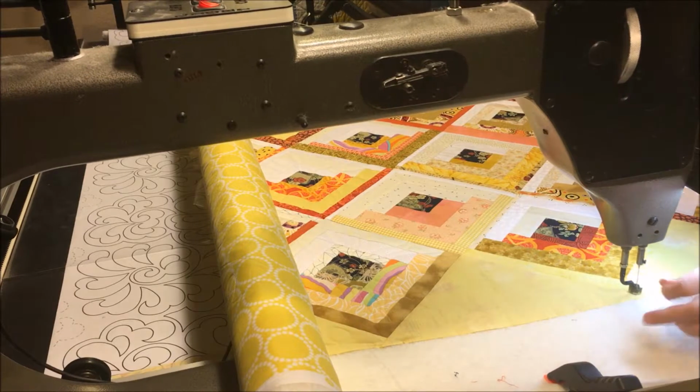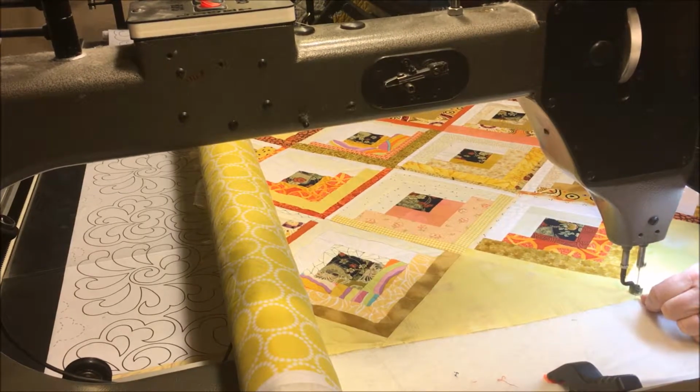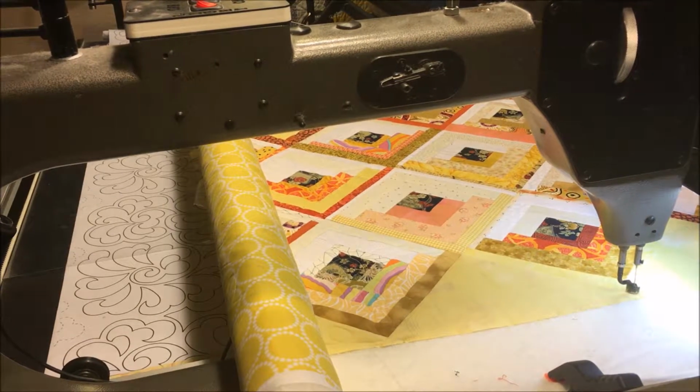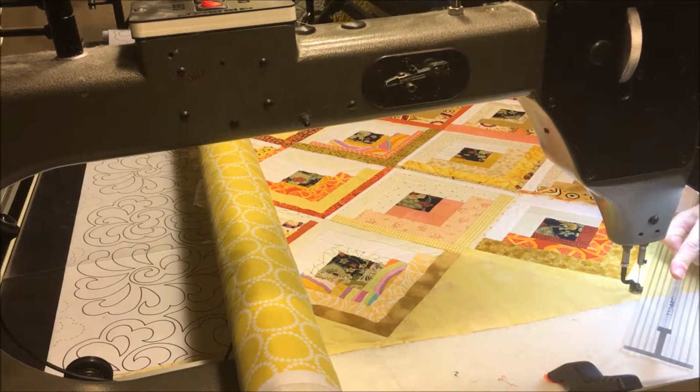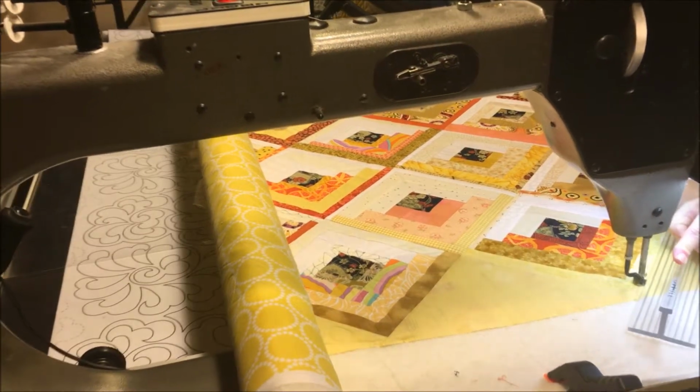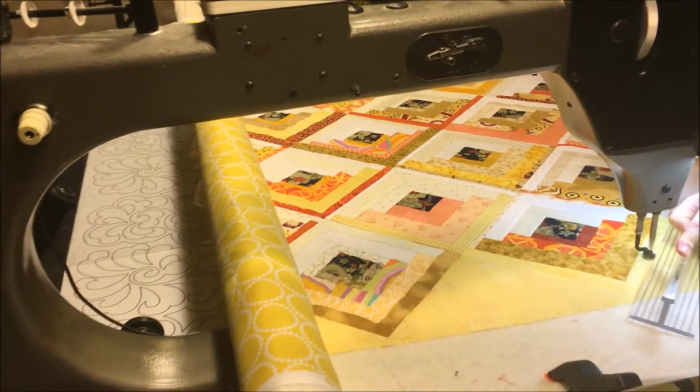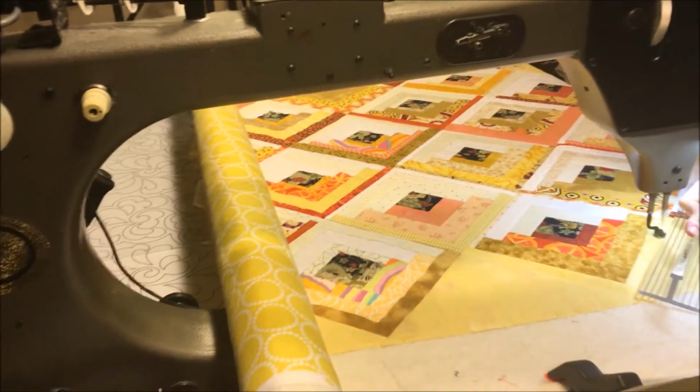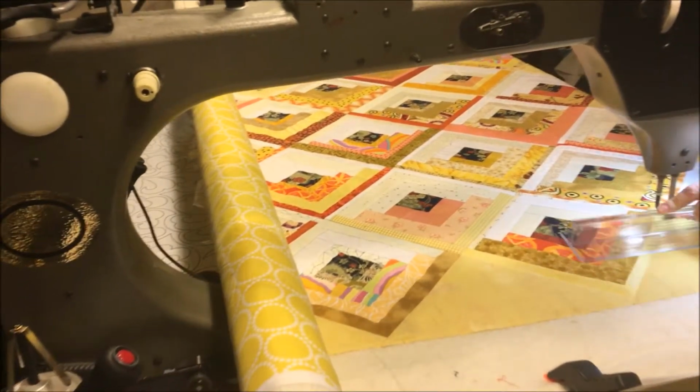Before we can begin free motion quilting, we need to secure the blocks with stitch in the ditch. I am using a straight ruler and following the seam lines between the blocks as I stitch.